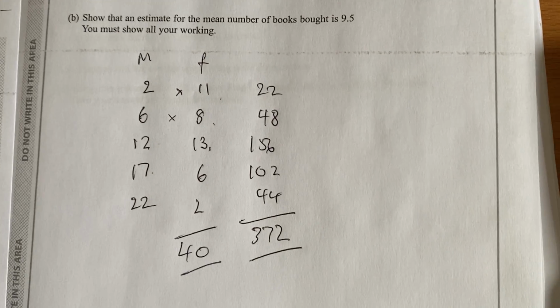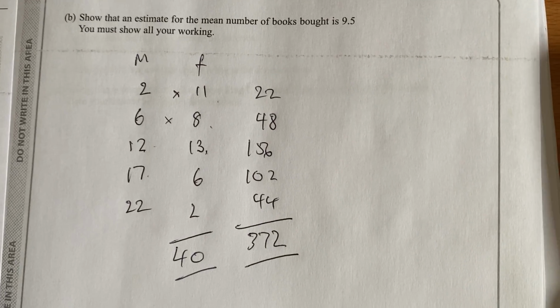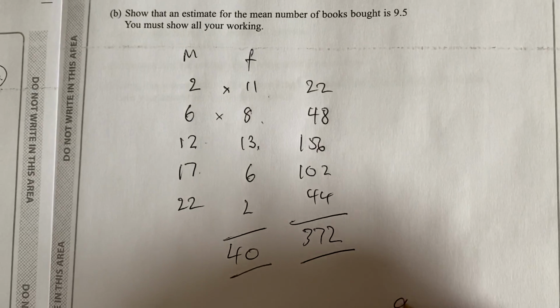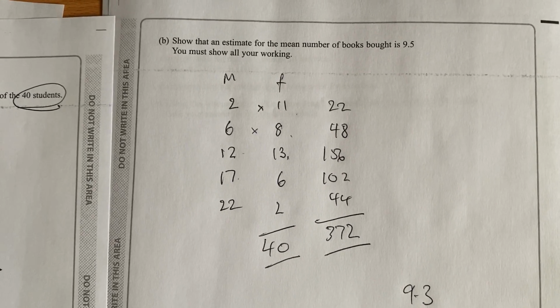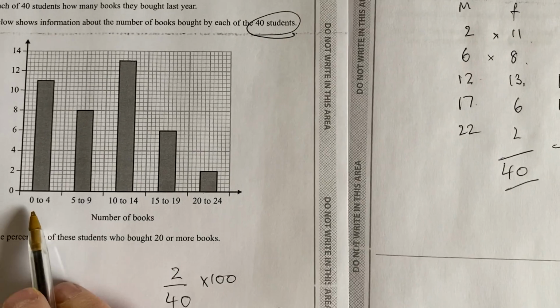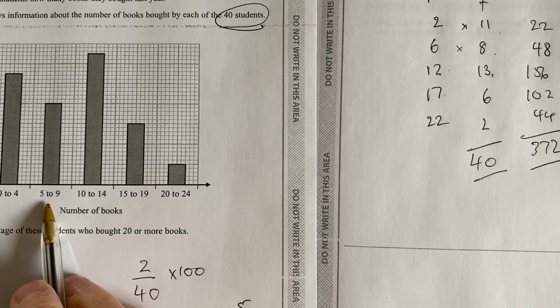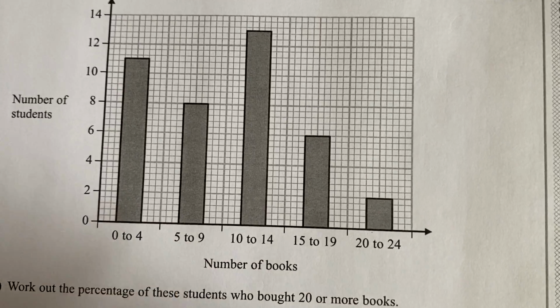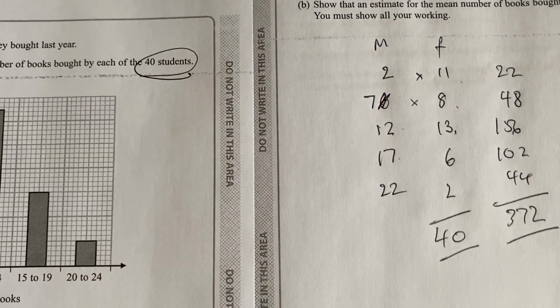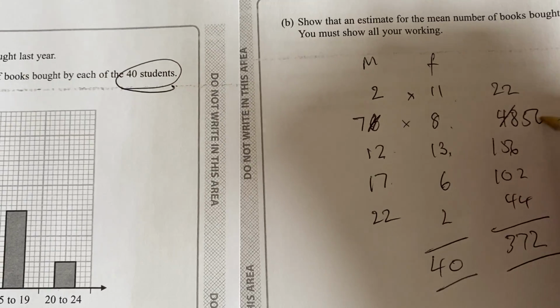So let's look through this. I divide by 40. I get 9.3. I don't get 9.5. So let's just think one more time. What's happening here? That's the 2. Oh, look here. Midpoint. It's not 6, it's 7. How irritating is that? So that's your 56.